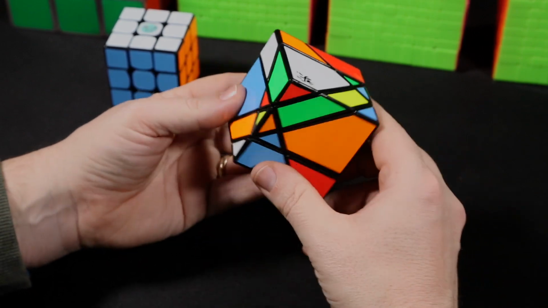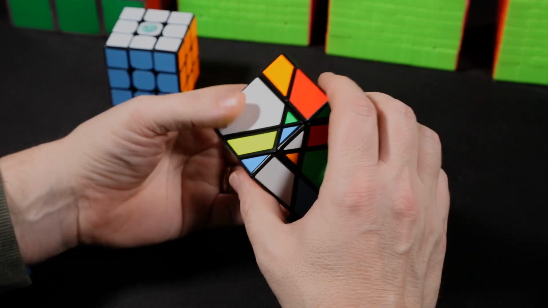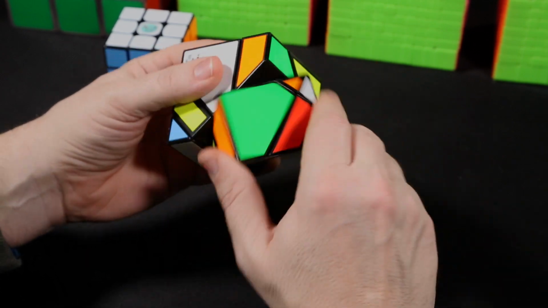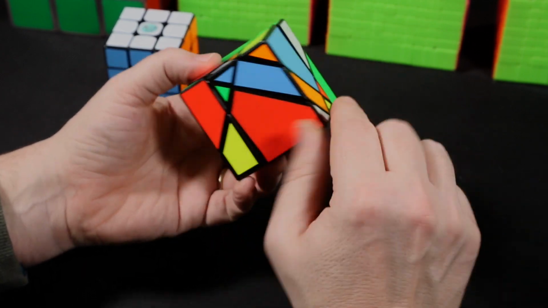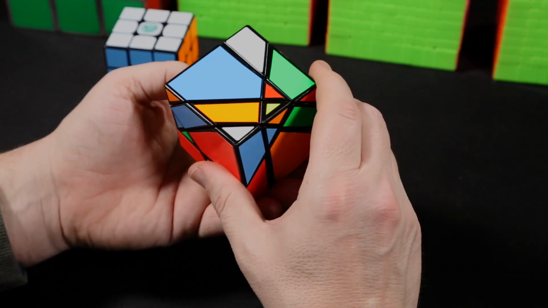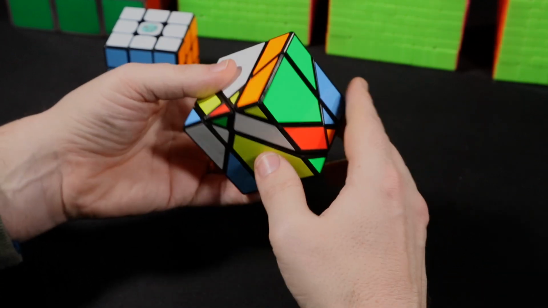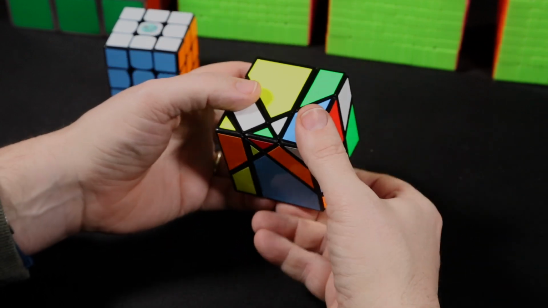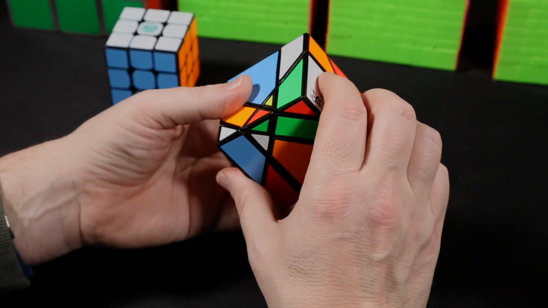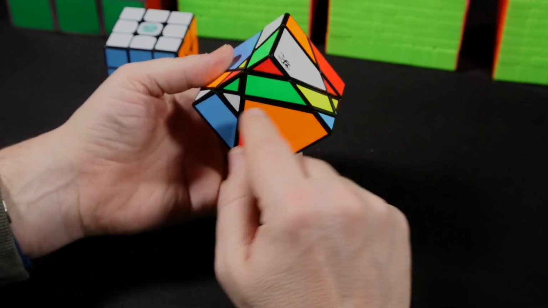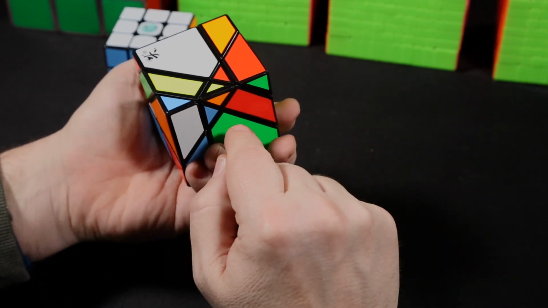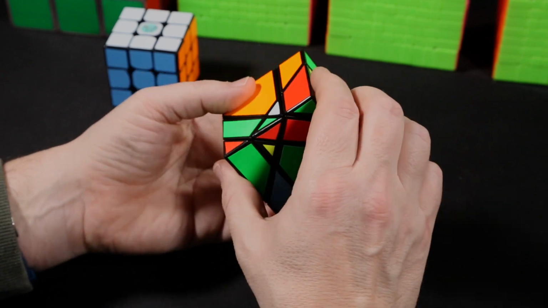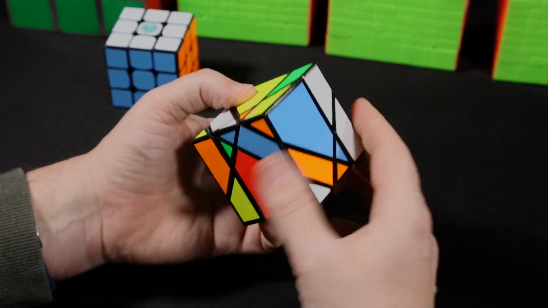All right, so step one, get the middle layer. So what do we got? Well, that matches up the blue with the white. Let's see what happens if we do this. That matches up the yellow and the orange. And so if we do that, now we've got green and yellow matched up. And I believe if we turn that, yep. So there we go. We got our middle layer.